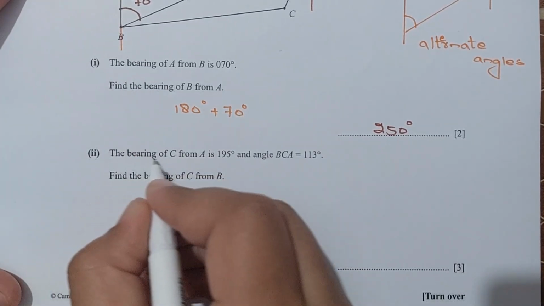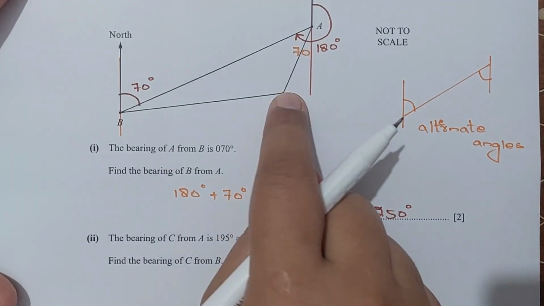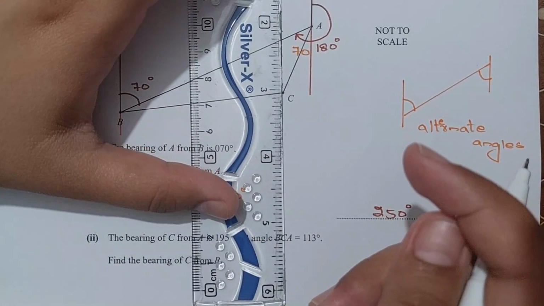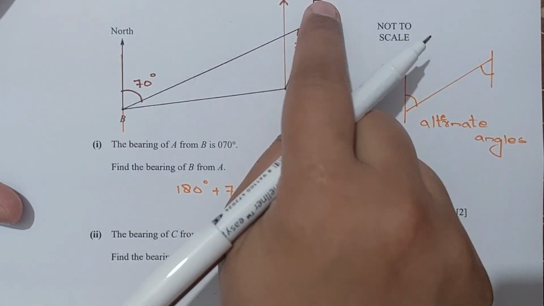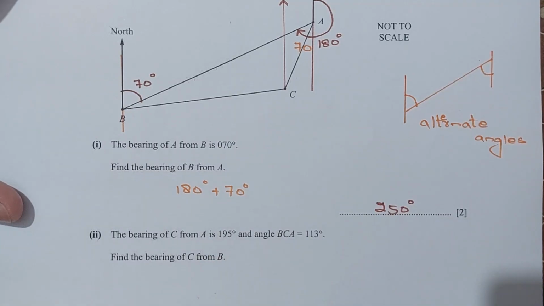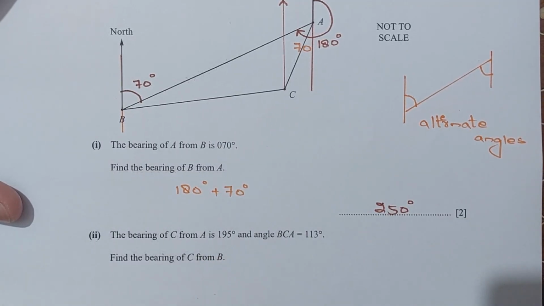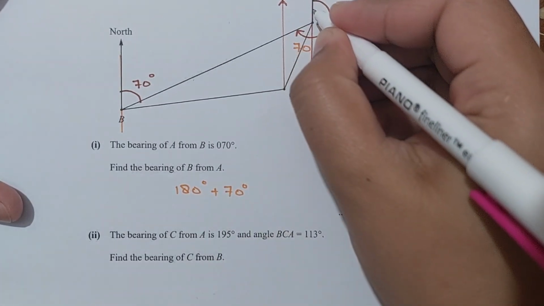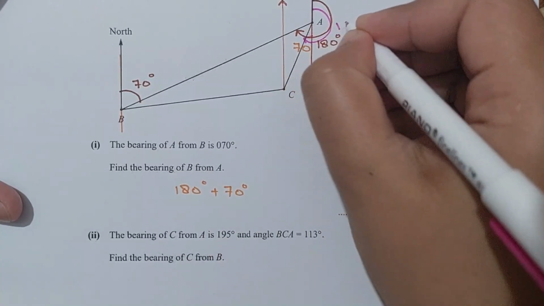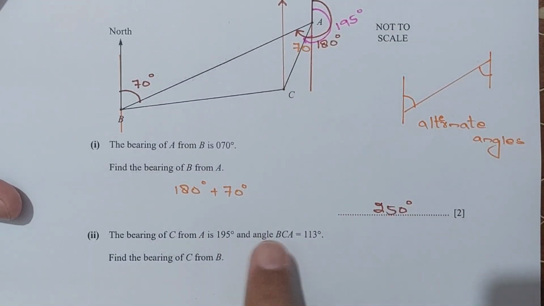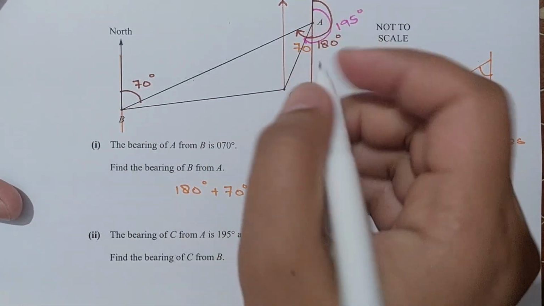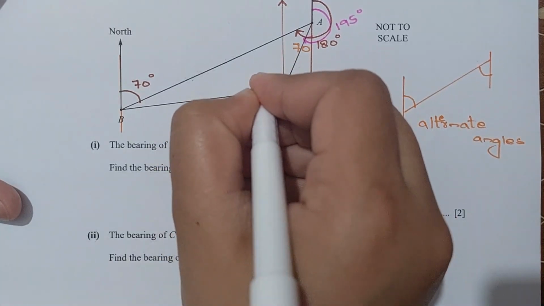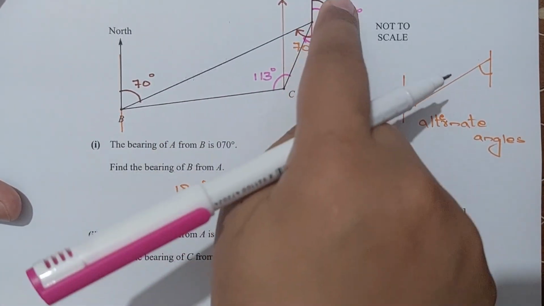Now for the second part, the bearing of C from A. Let me draw the north line at C as well. The bearing of C from this A is 195 degrees. Let me use a different color pen to differentiate it. The bearing of C from A means the north line of A till this one is 195 degrees. Now angle BCA, this angle is 113.